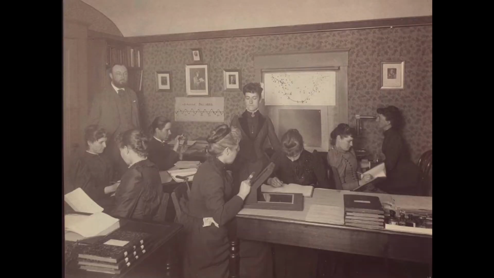Next slide, please. So here they are. Mrs. Draper's money allowed Pickering to hire quite a number of women. There were 6 women already working at the observatory when he arrived. So he doesn't get credit for the idea of hiring women. He just gets credit for the idea of acknowledging that they could do the work extremely well. And they were cheaper. And he was a practical man, so being able to hire more people was a great advantage.